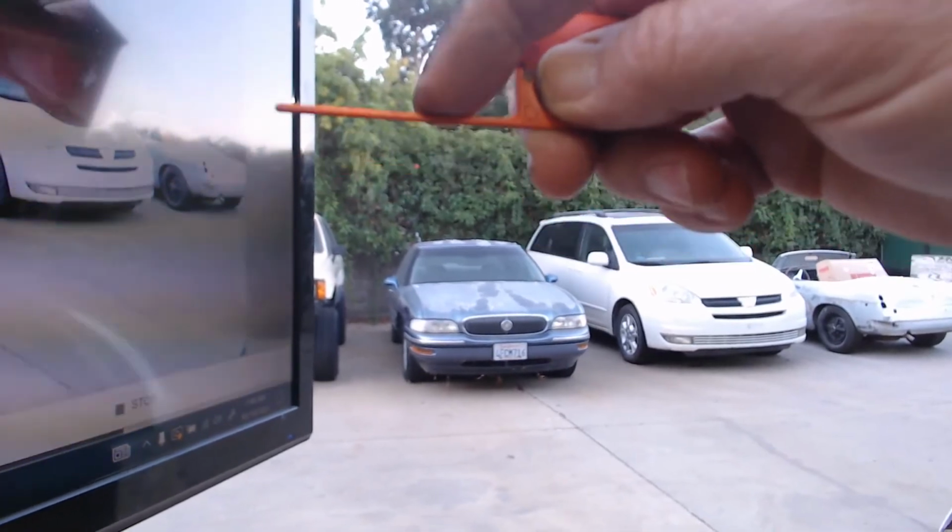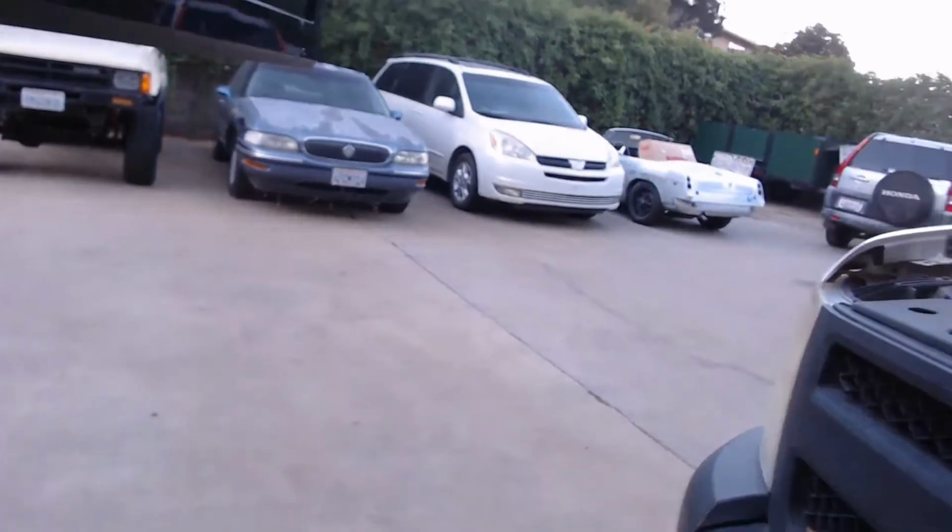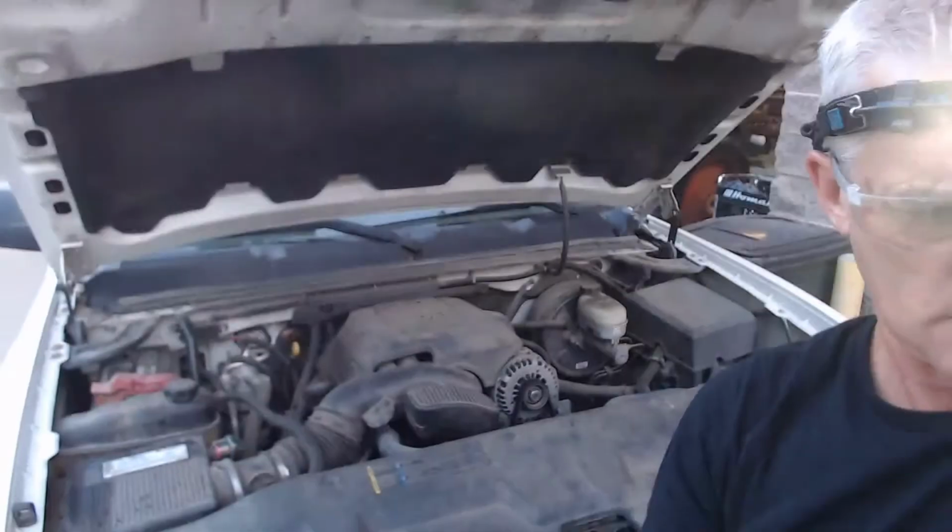This thing should be sitting up a little bit. So we think we're going to have to replace that. So I'm going to put the camera up here. Again, I apologize, it's so jerky, etc.